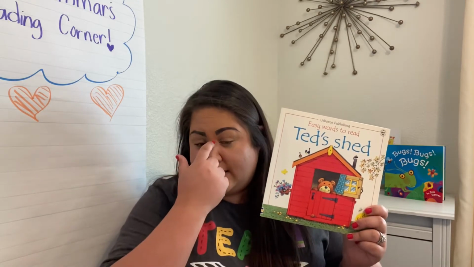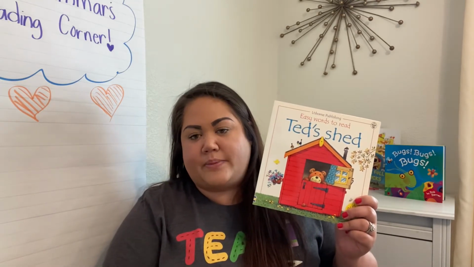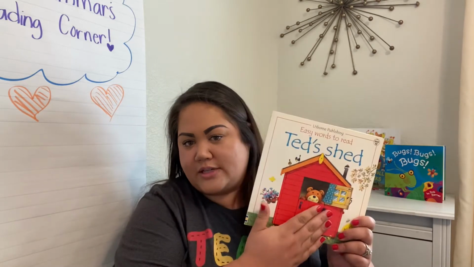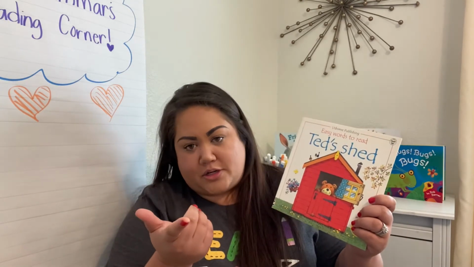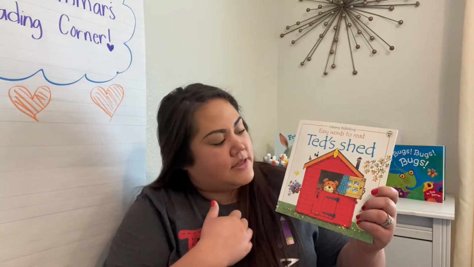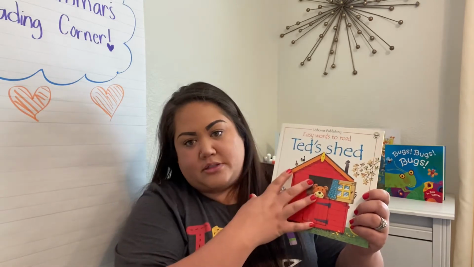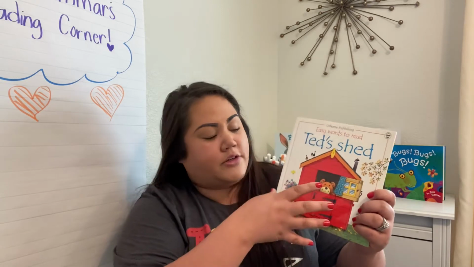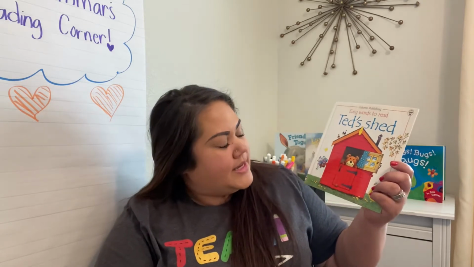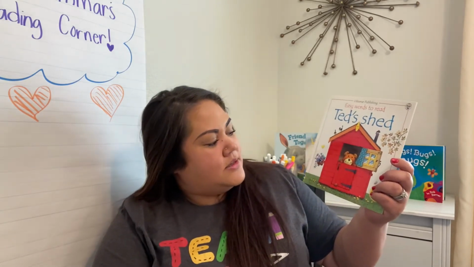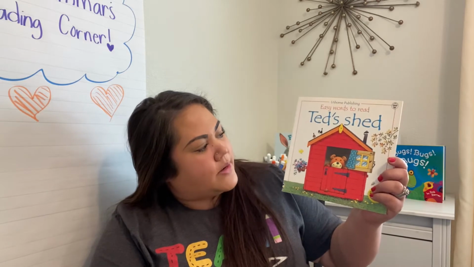Then the next thing you're going to do is talk about what the front cover is, what the back cover is, what the spine is. You're going to talk about what the author does and what the illustrator does. And then you're going to talk about the pictures. So you're going to start with the front cover and say, okay, what do you see on the front cover? And for this specific book, your child would probably say, I see a bear popping out of a red house.